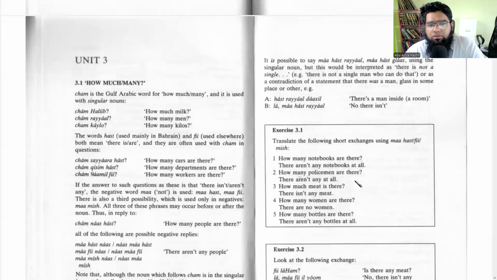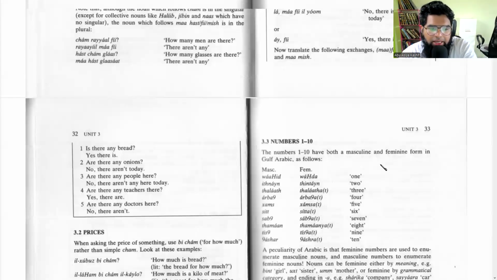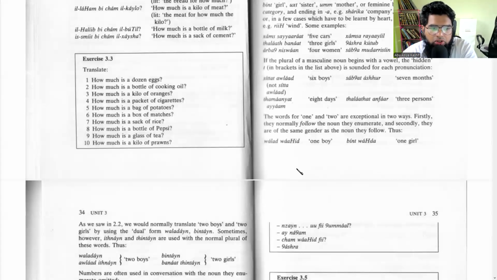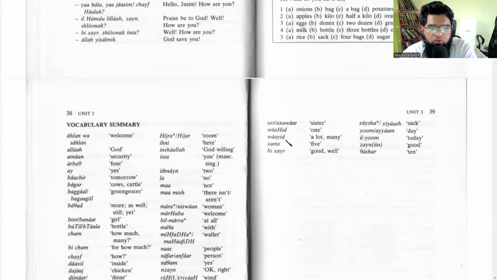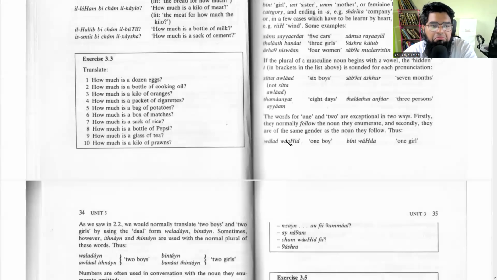Alhamdulillah. With that we have done numbers and plurals, or not numbers but the plurals also, inshallah. How do you ask how much, how many? That's the common question that you ask. We will see in Unit 3 numbers and prices and greetings. So Unit 3 is a little long.